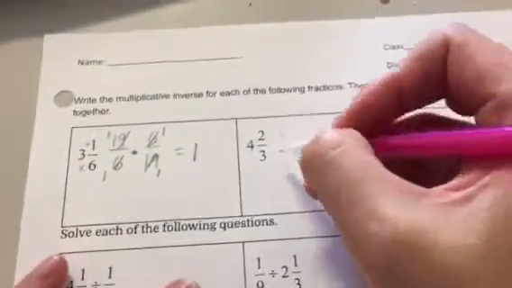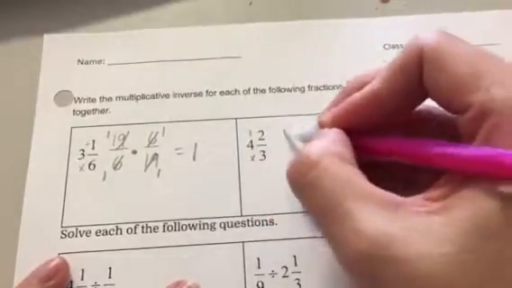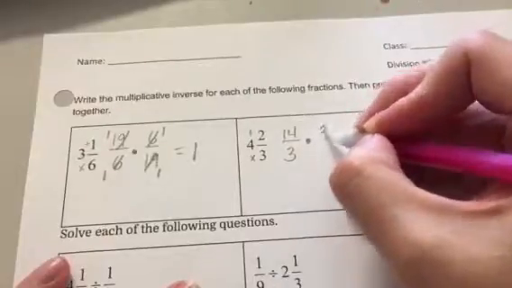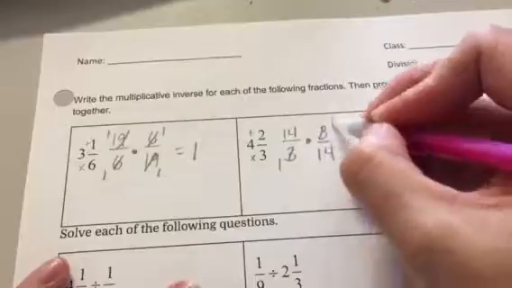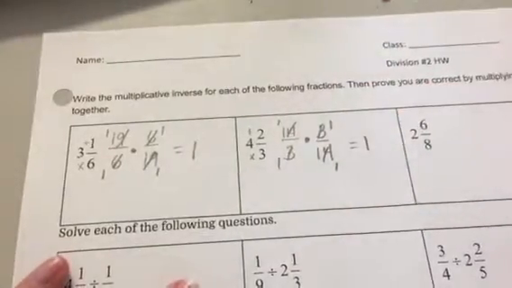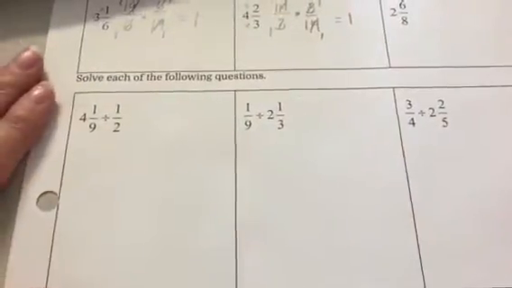All right, let's do the next one. 3 times 4 is 12, plus 1 is 14 over 3. The reciprocal is 3 over 14, and I can reduce on the diagonal, and that would be 1. I'll leave the last one for you guys to do. All right, take a look at the next section.